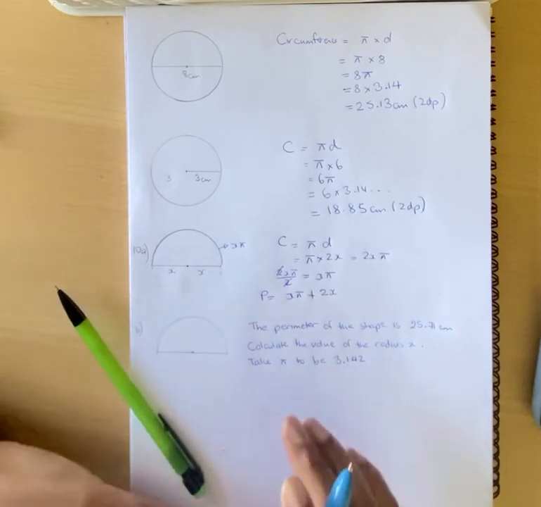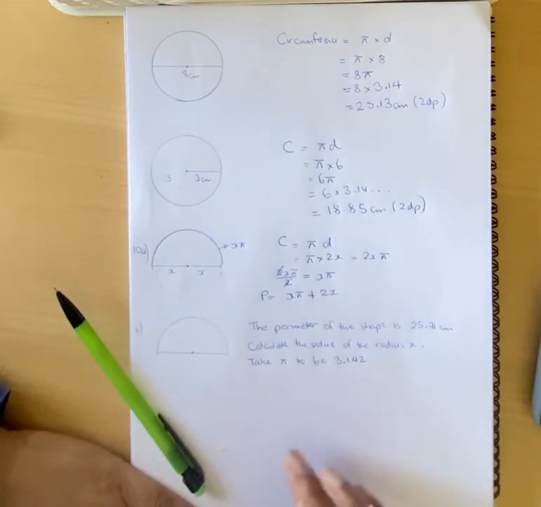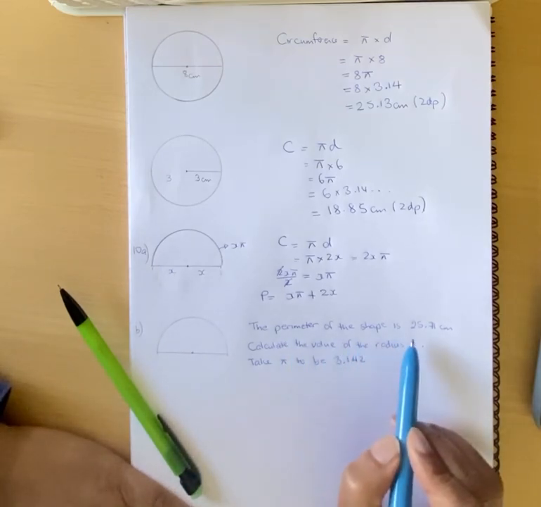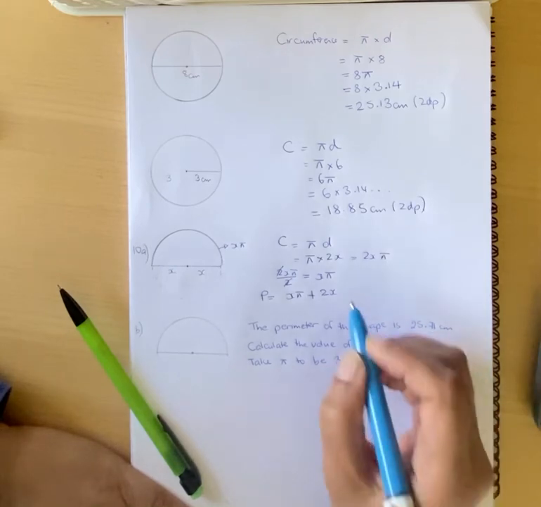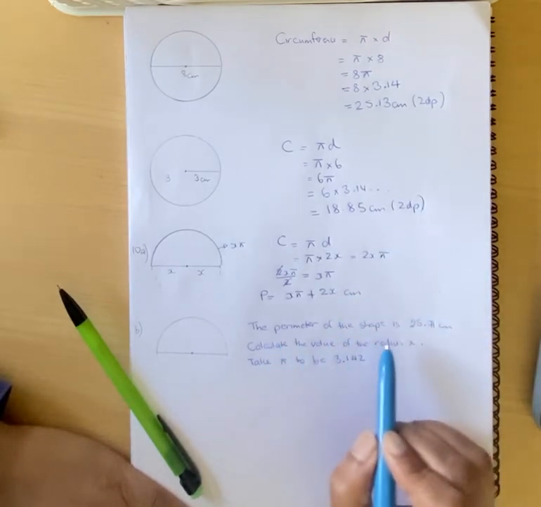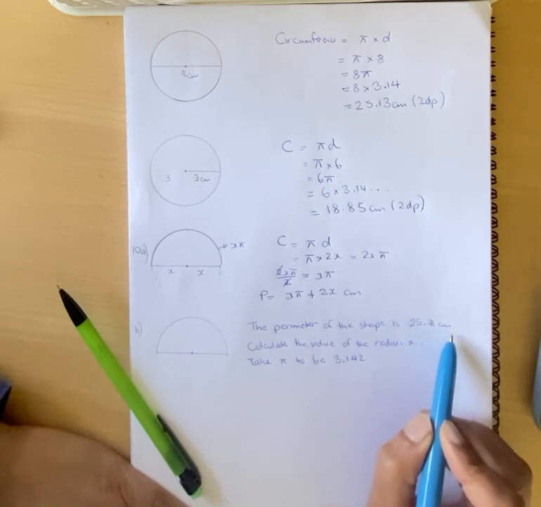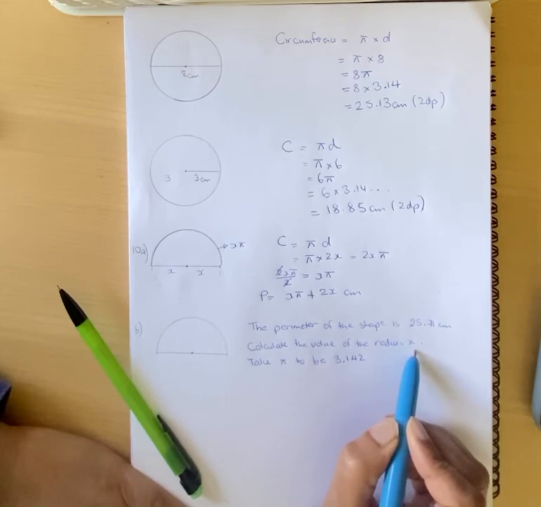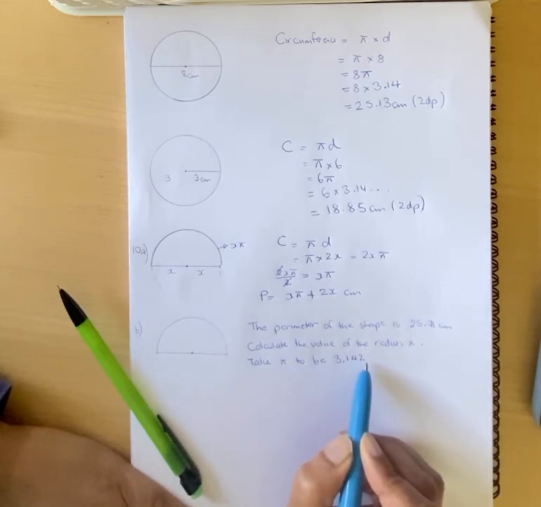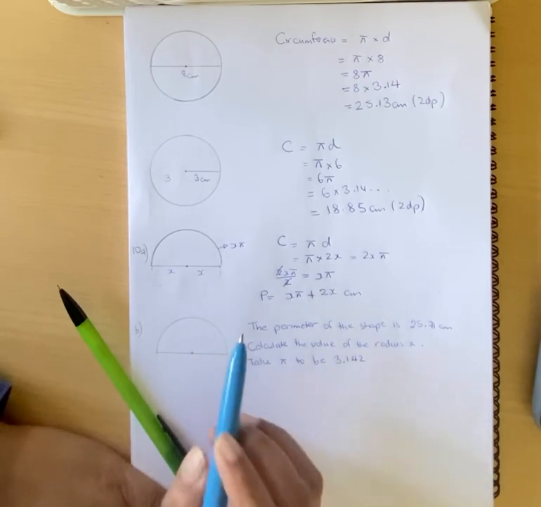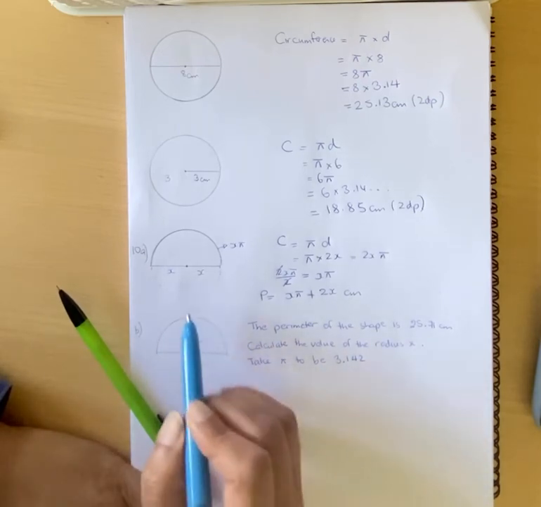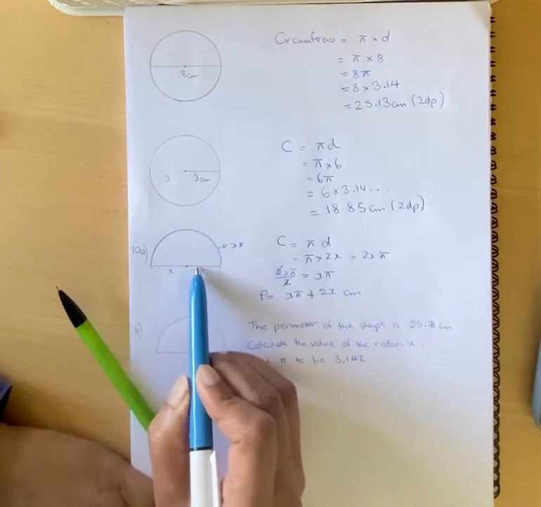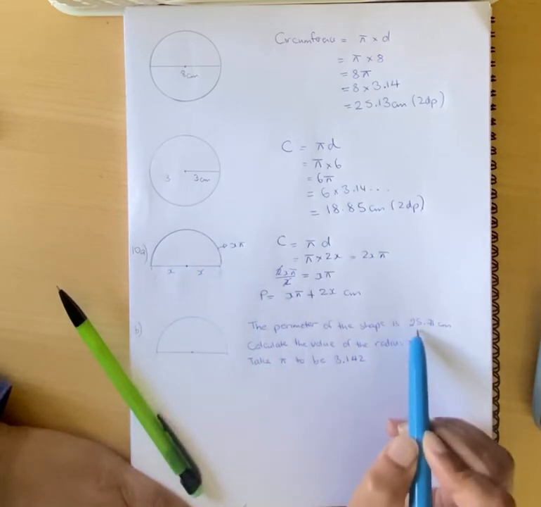That's for question 10A. Now the final bit here is question B. Now question B, it says the perimeter of the shape is 25.71. Oh, by the way, I could put centimeters here. The perimeter of the shape is 25.71 centimeters. Calculate the value of the radius x. And I have to use pi to be 3.142. They've actually given me a value for the perimeter. For the same question, they've given me a value for p. And my job is to work out what the value of x is if my perimeter is actually this.